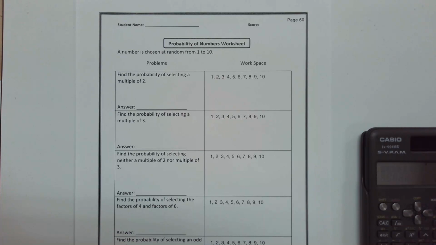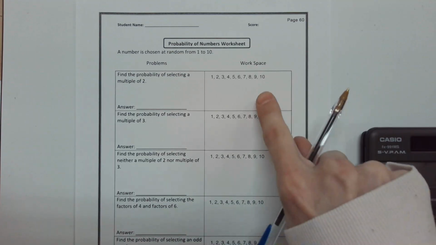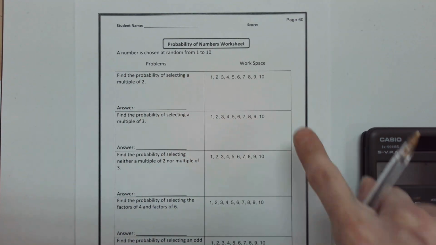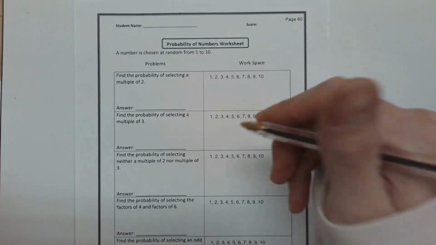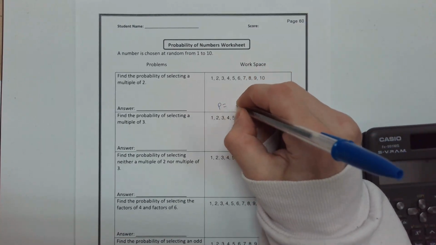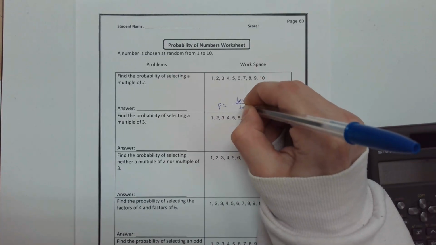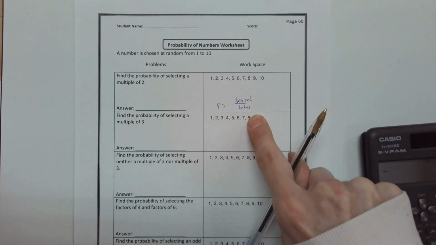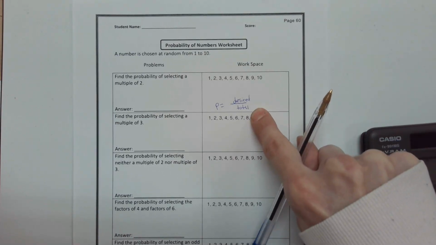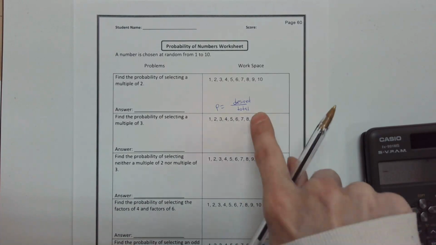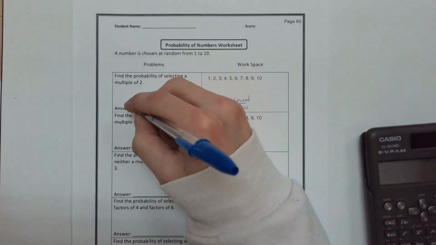All right, welcome to page 60. Here, our number is chosen at random from 1 to 10. So here, our numbers have changed slightly. When writing our total, we're now going to be writing 10 total options in the bottom number. Let's go ahead and set up our answer here.